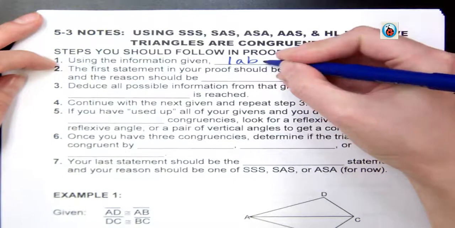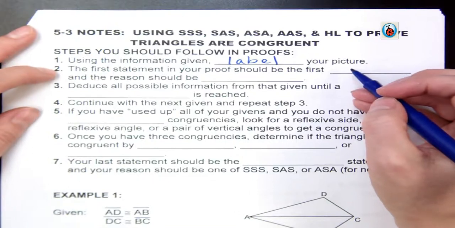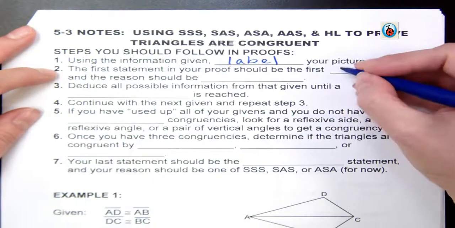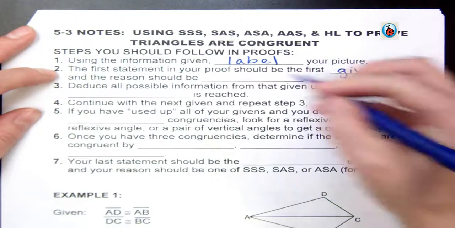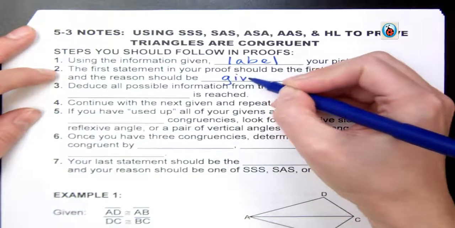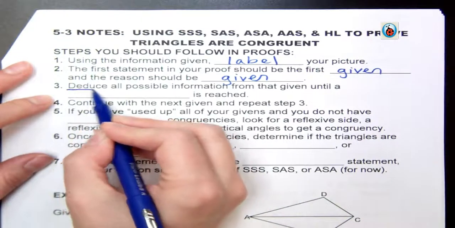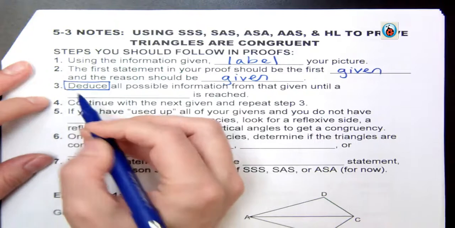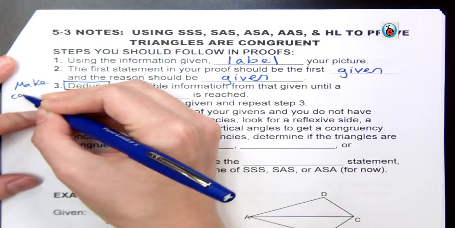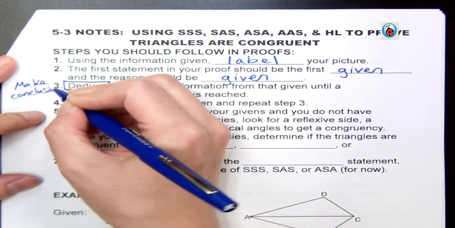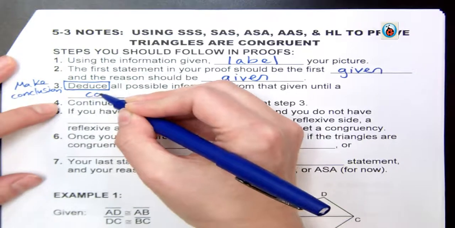First, go ahead and label anything on your picture that you have given information of. The first statement in your proof should be your first given, and the reason should be given. Next, if our statement has something to deduce, we have to make that conclusion. Deduce means make a conclusion. And so we do that until a congruency is reached.